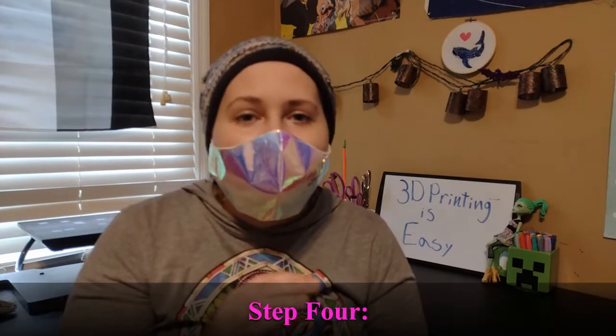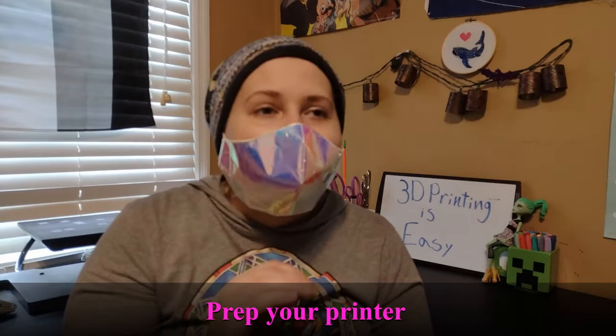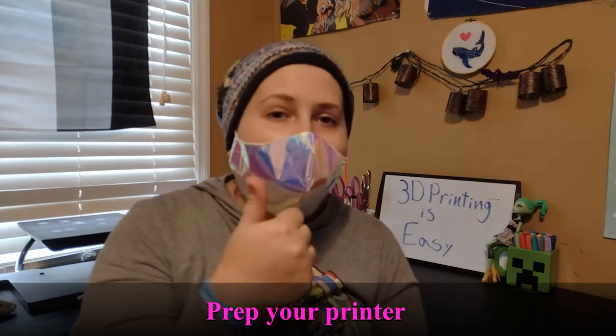Next thing you want to do is prep your 3D printer. This includes things like making sure that you have filament loaded, making sure that your nozzle is clear, making sure that you have leveled your bed. And leveling your bed is one of the most important things to do. If you do not have a level bed, you might not be able to have a level print, and it won't print right.